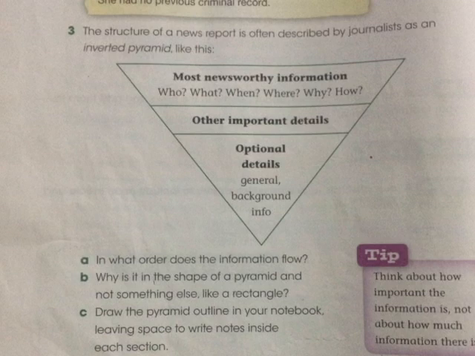The second one is, the subsequent paragraph gives additional facts. It means the other important details of the news. The third one is the least important section. It means the optional details, general background information. Do you understand?